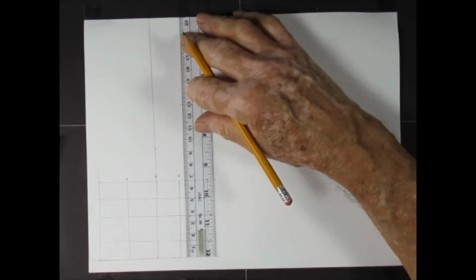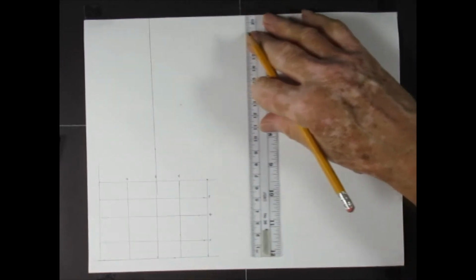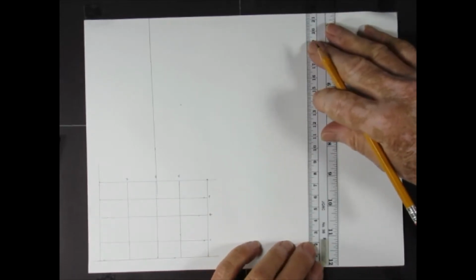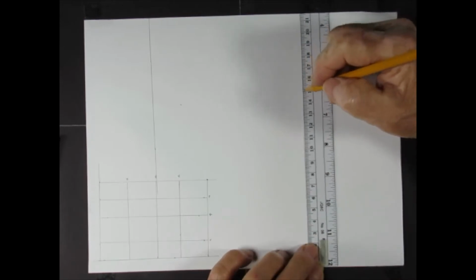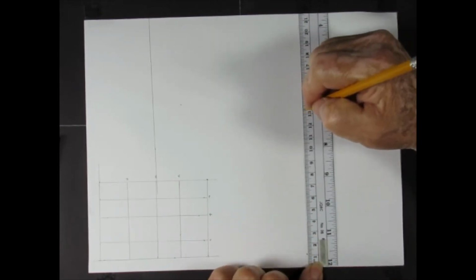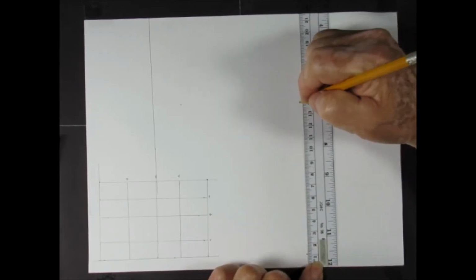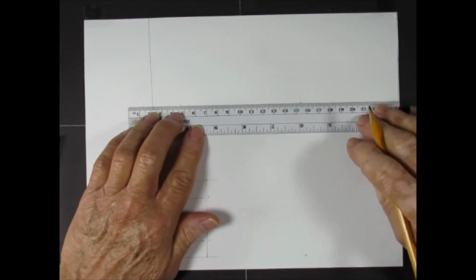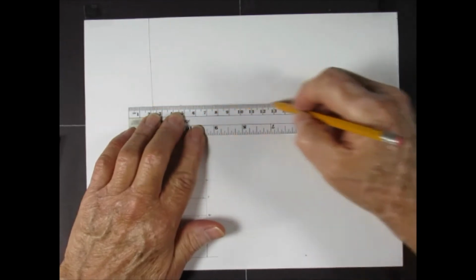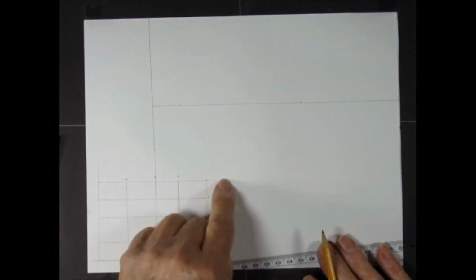Because we have one here, it's 14. So we go here 14 and 13. 14. There you go. Then this line that I'm going to draw here is this line here.